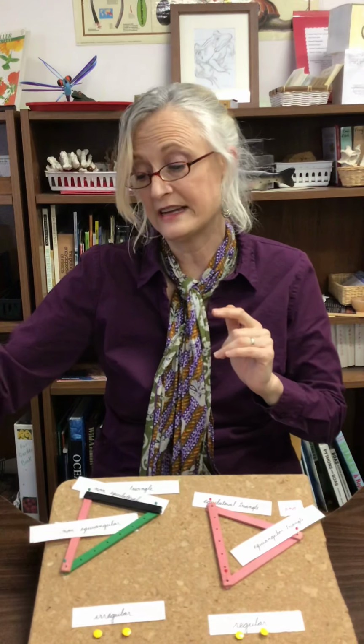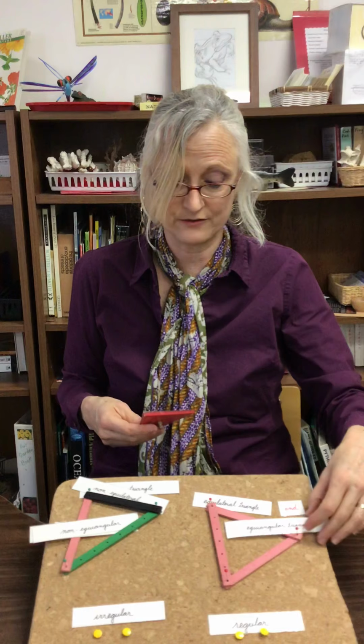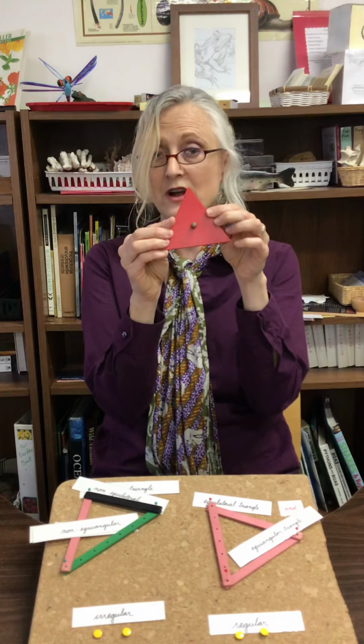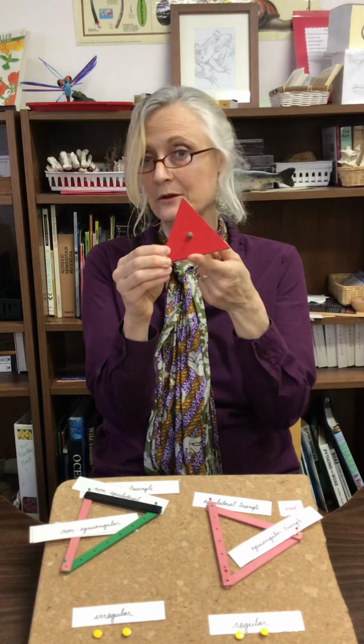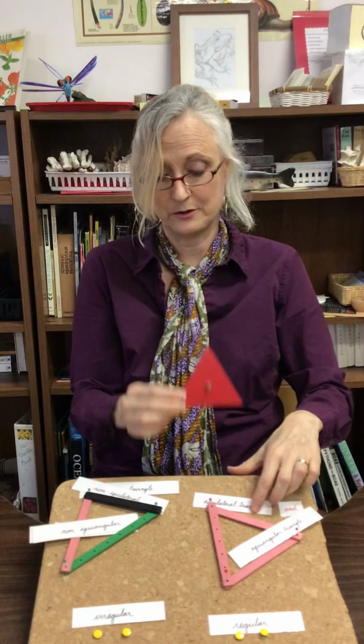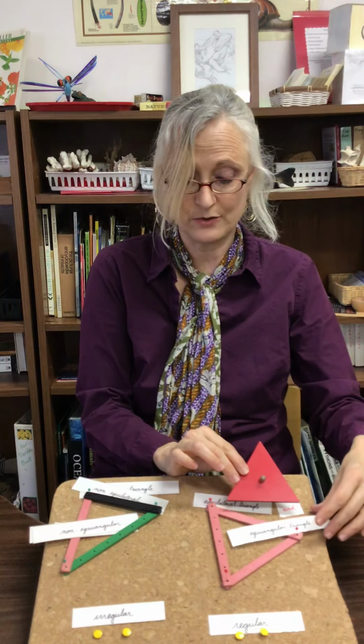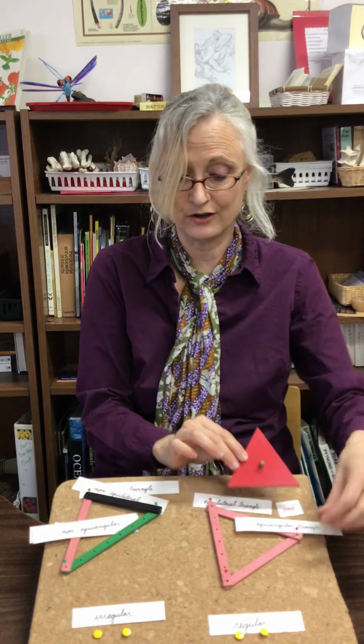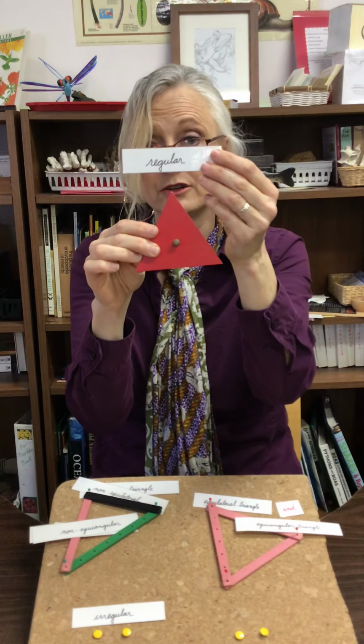We have looked at 6 triangles. We know there are 7 triangles. Remember our 7 triangles of reality. So the last triangle remaining is our equilateral triangle. Of course, our equilateral triangle is equilateral, and we know it is also equiangular. Therefore, the equilateral triangle is the only triangle that is a regular triangle.